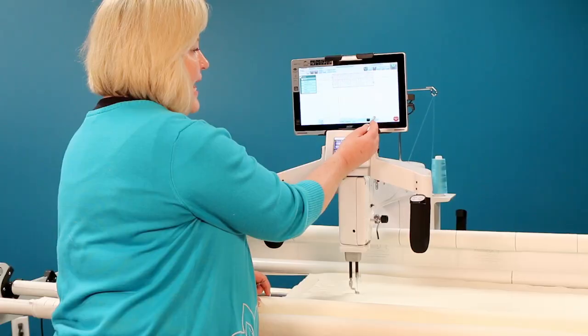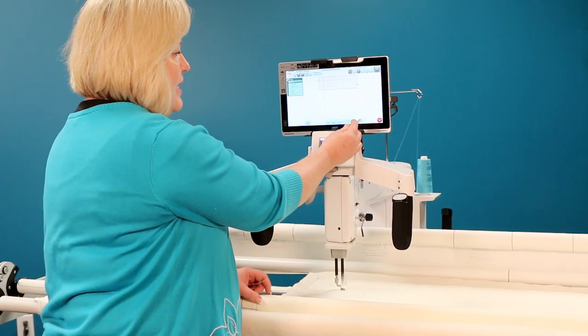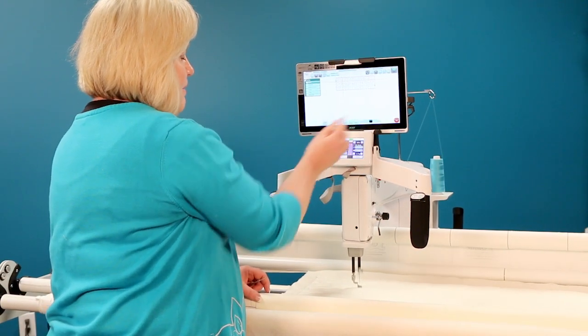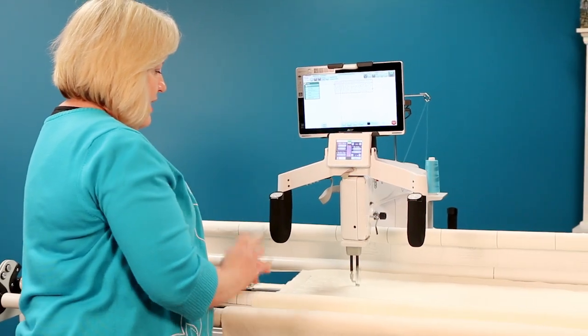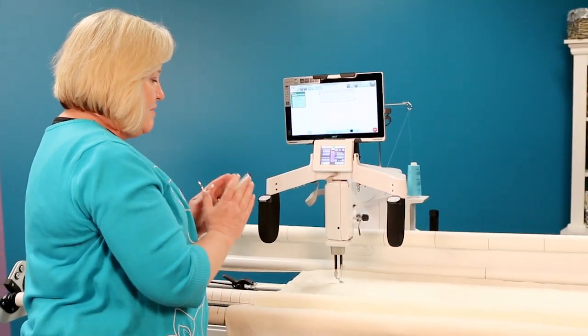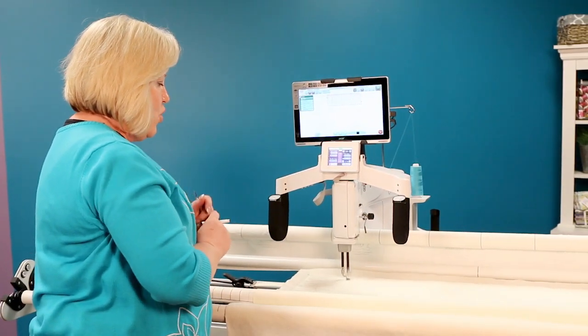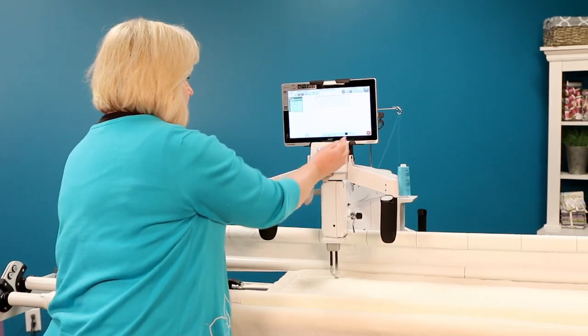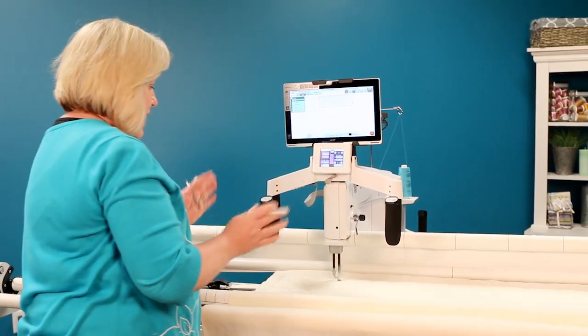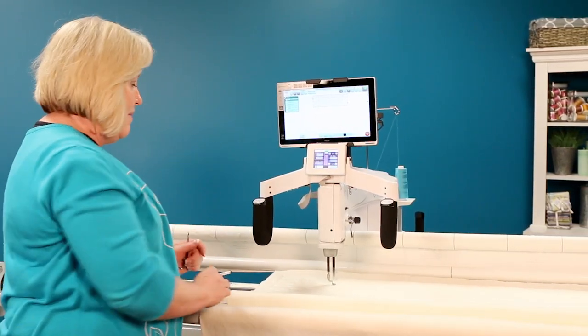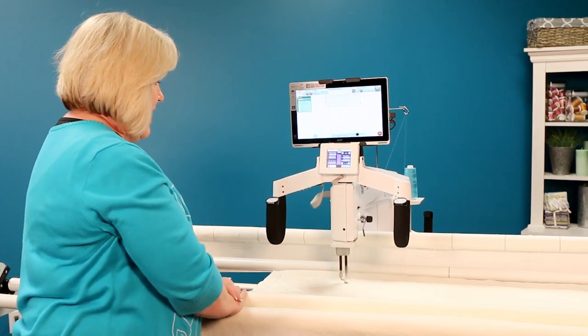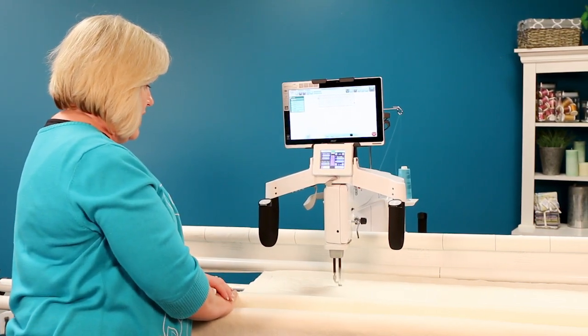So sometimes I'll actually use my directional arrow and increase my speed just a little bit. As long as it can increase and still maintain the good sharp corners, then I'm going to be okay. But if I increase it too much and the corners start to get a little wobbly, then I don't like that look. And this is still going really nice.